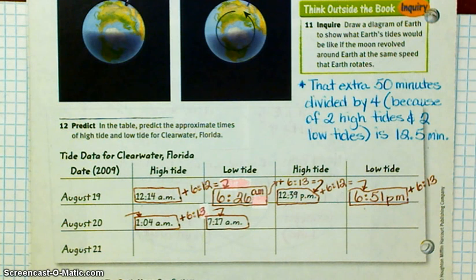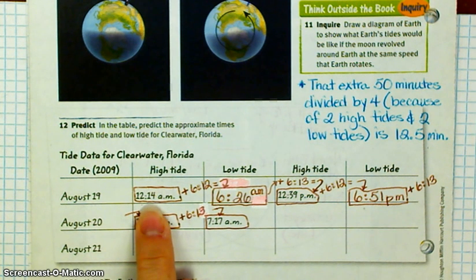All right, notice they have the high tide and low tide times, some of which we're going to have to fill in. And remember, the time it takes to go from high tide to low tide is 6 hours and 12 and a half minutes. Time it takes to go from low tide back to high tide is 6 hours, 12 and a half minutes. So what I'm going to do is alternate. We're going to start at high tide.